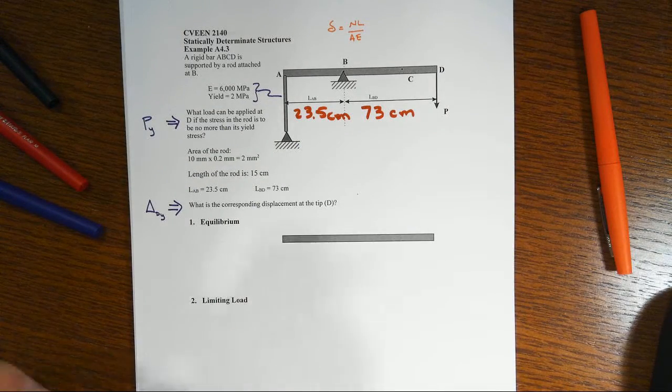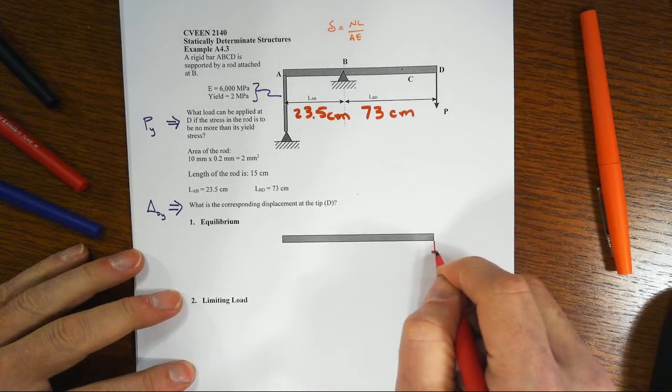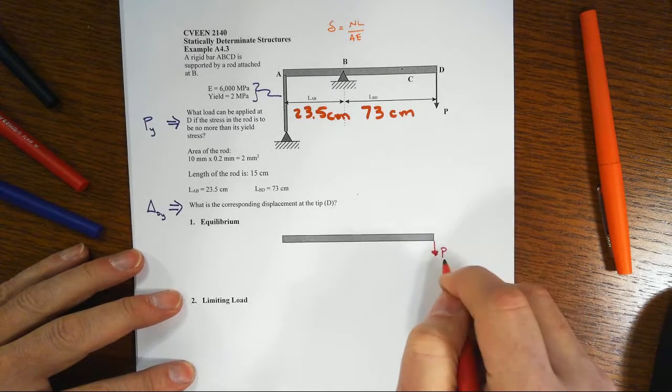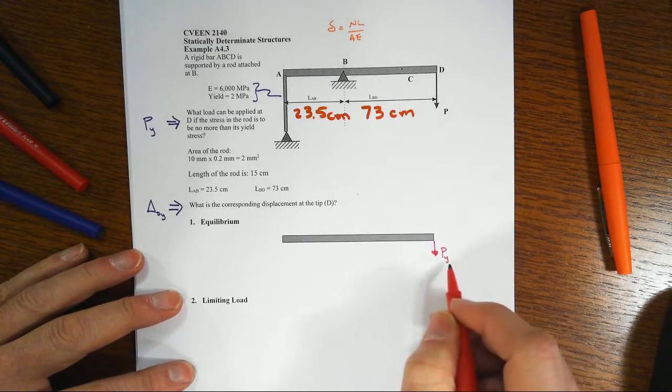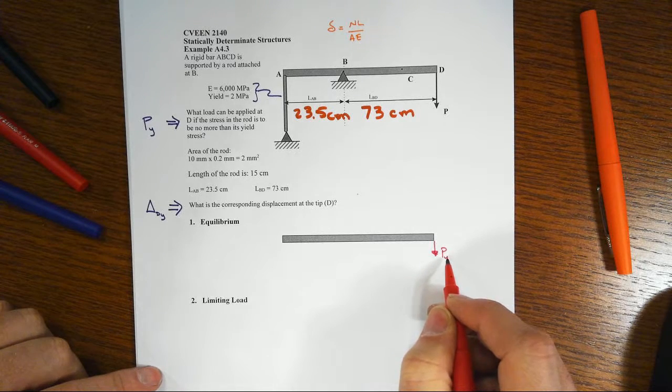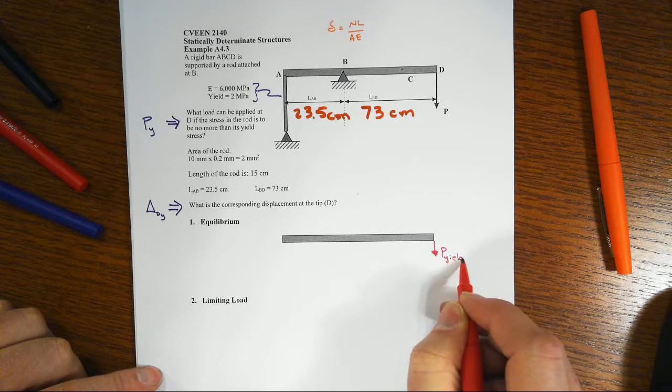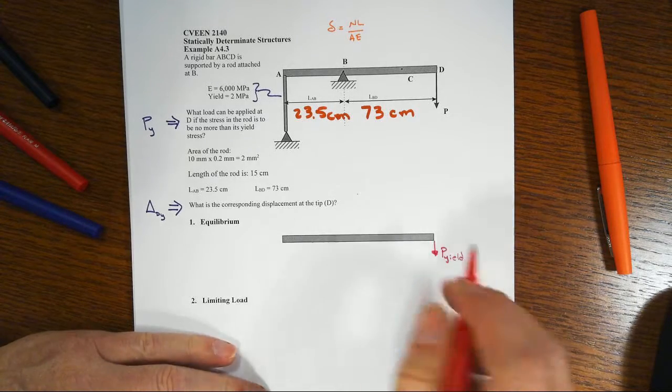First, the free body diagram. We've got the load P out at the far right. Again, special condition, that's P sub Y. That Y stands for yielding, not for the vertical direction, but for the yielding of something in the system.